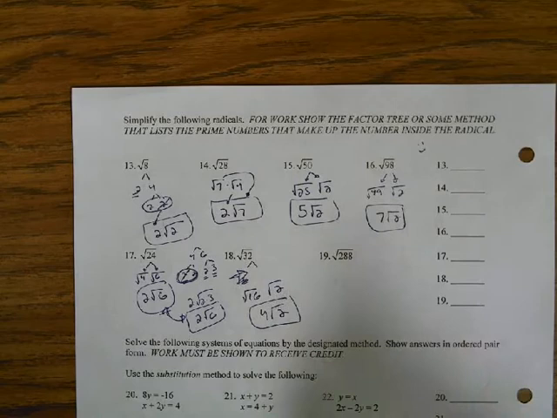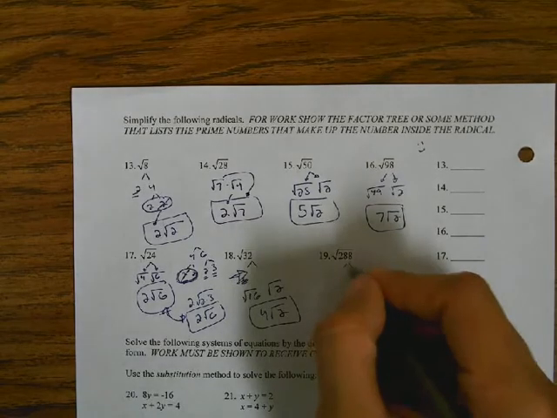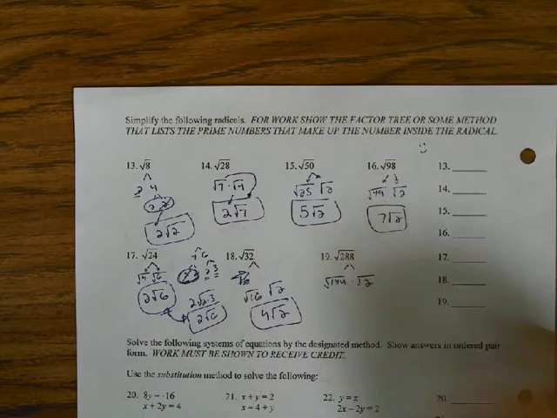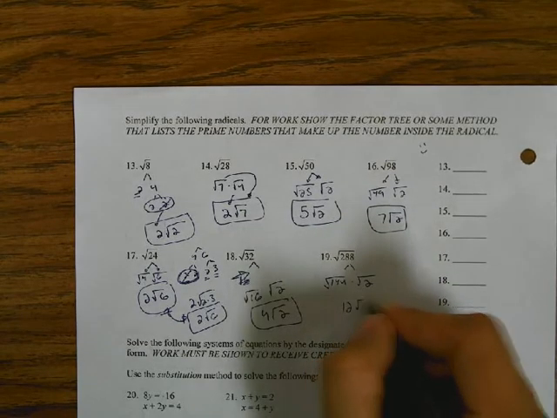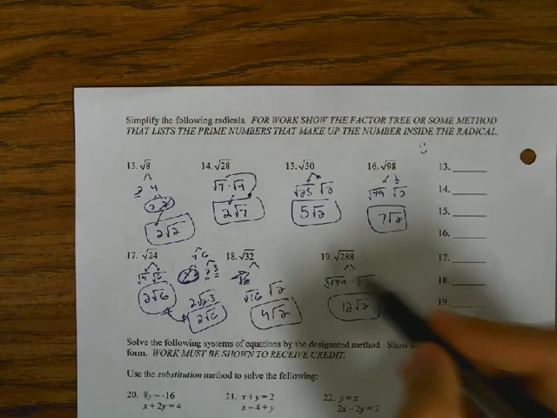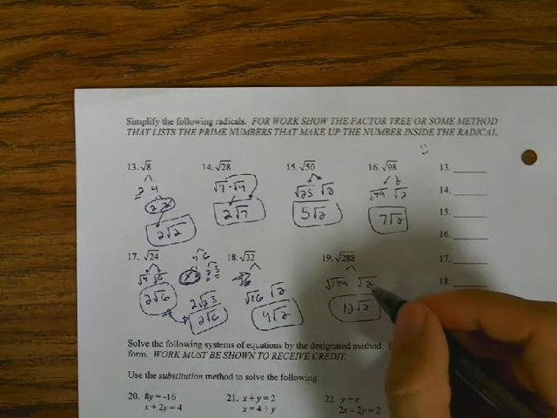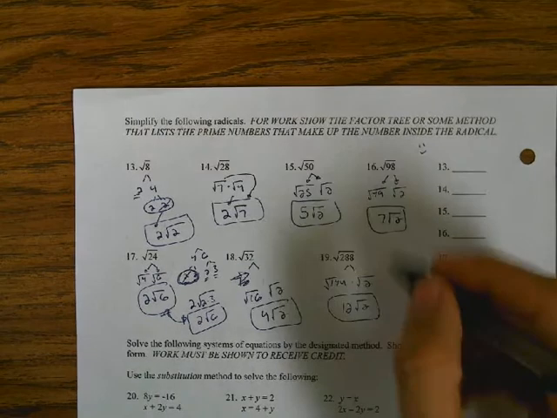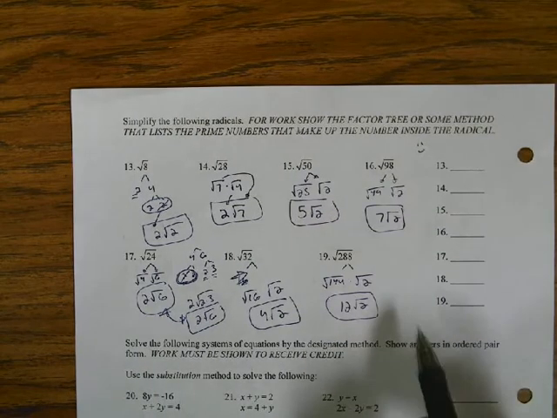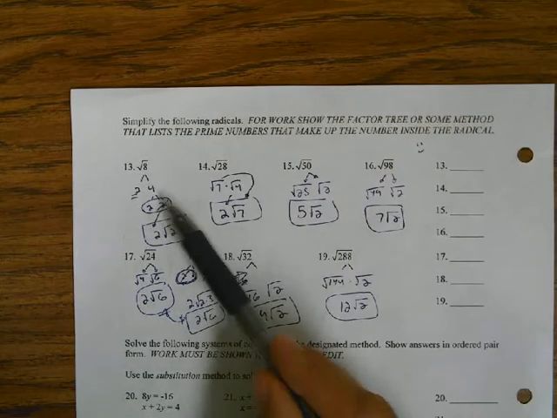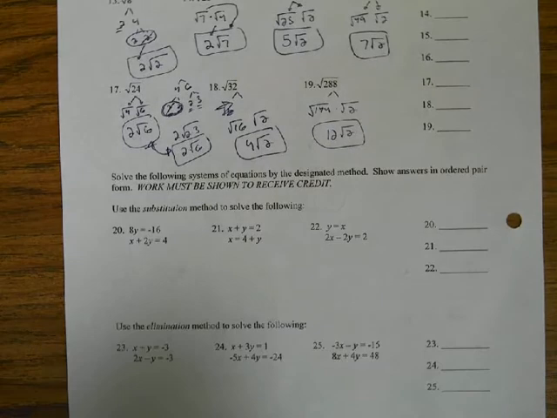288. This is where you're going to have trouble if you're doing it in your head. Some of you know that this is 144 and 2. Others of you do not. So it's always good to have a backup plan. If you cannot think of your squares up to 20, 25, then you're gonna have trouble with the larger numbers. So it's always good to have a process to fall back on, whether it's the factor tree or something else you have.